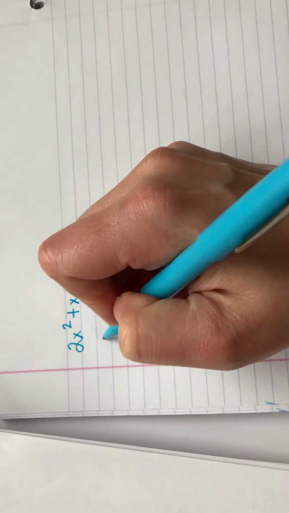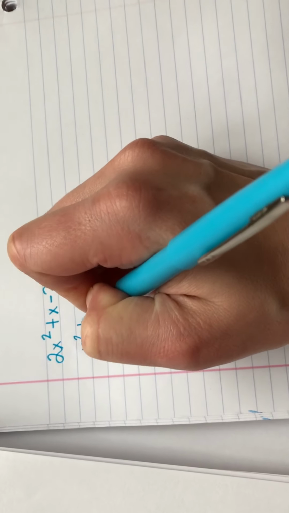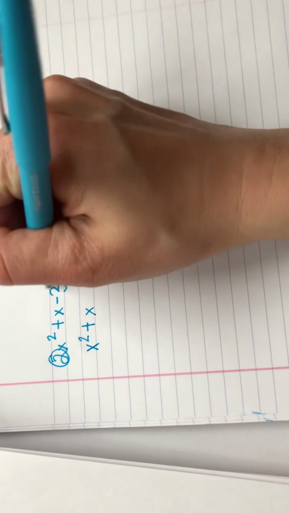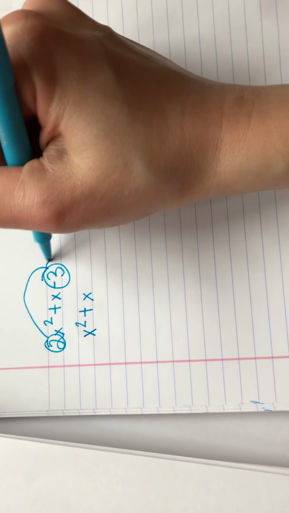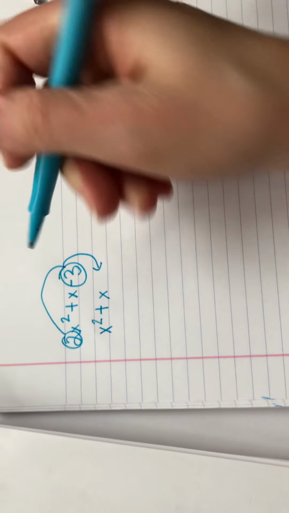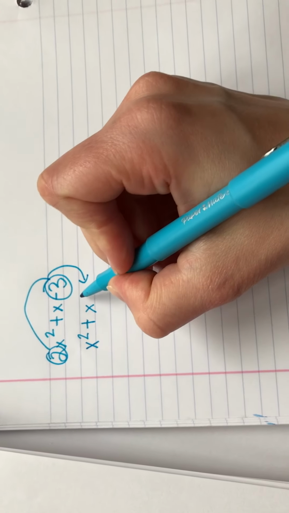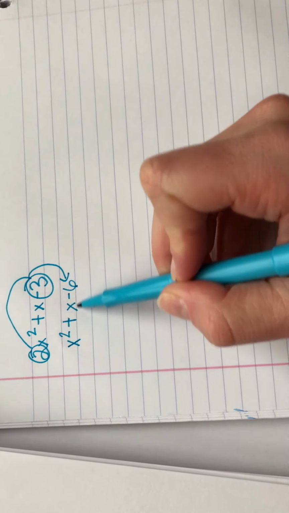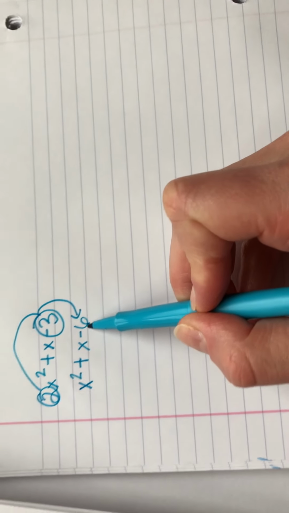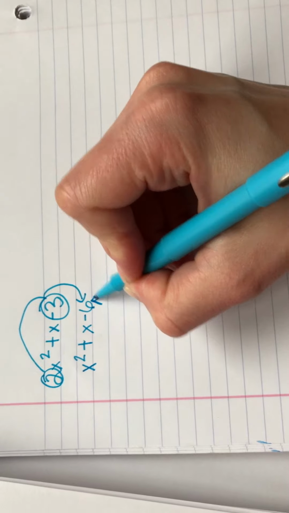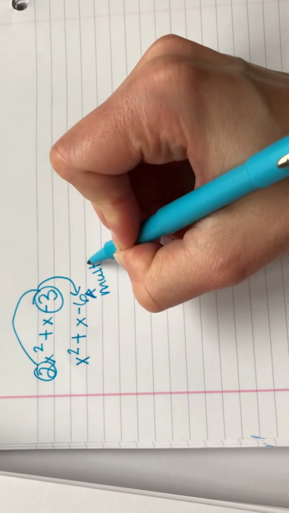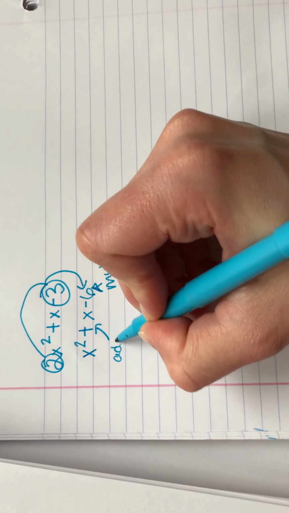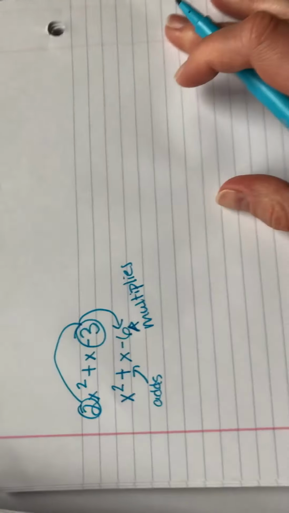So you bring down your x squared and your b term. Then remember, you multiply your 2 and your -3, and that's going to become your new c. So 2 times -3 is going to be -6. Then this is something that we can factor, right? So you have to think what multiplies to make this and what adds to make this, or subtracts really, but adds with negatives.